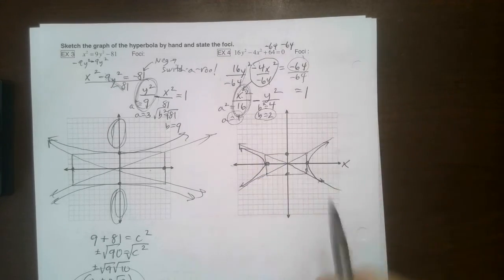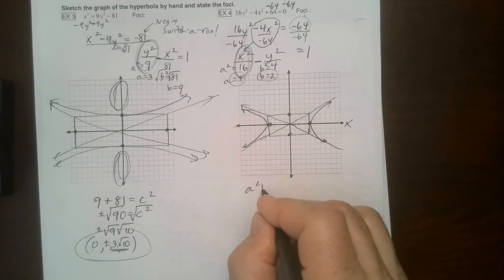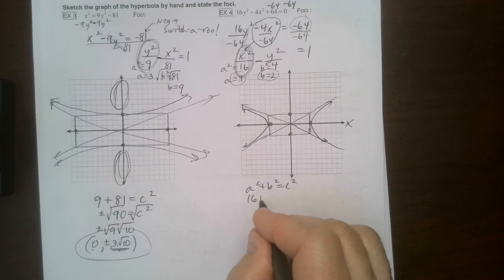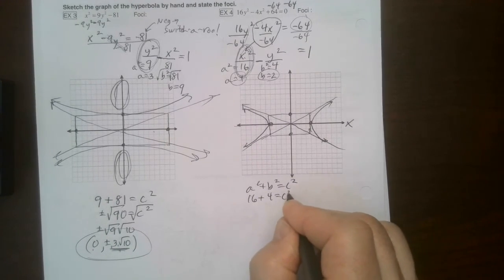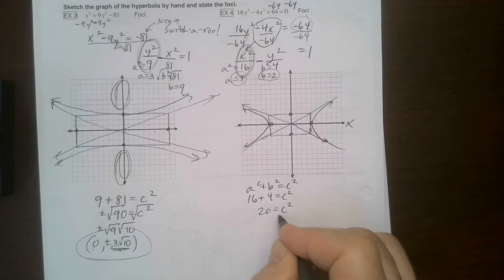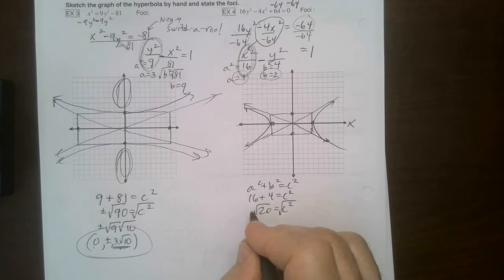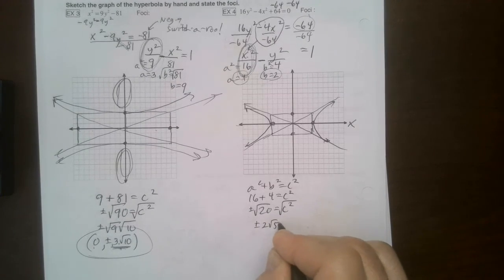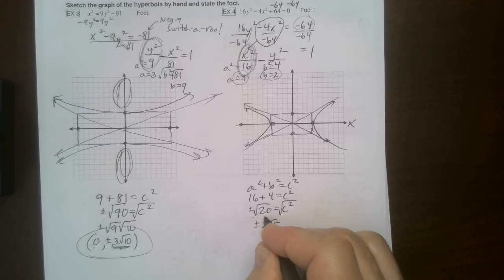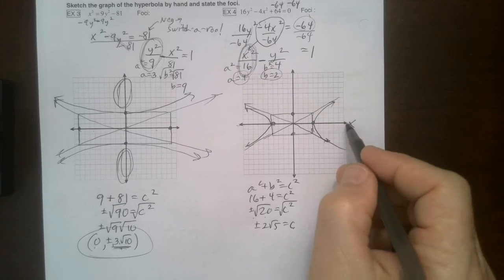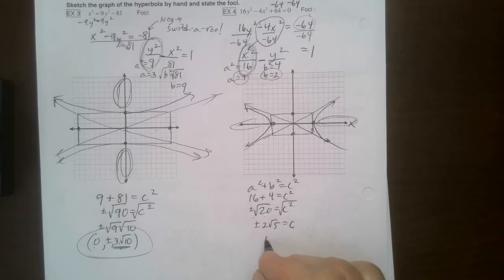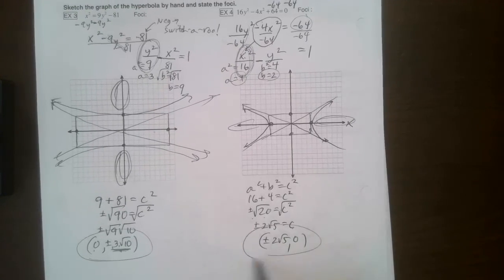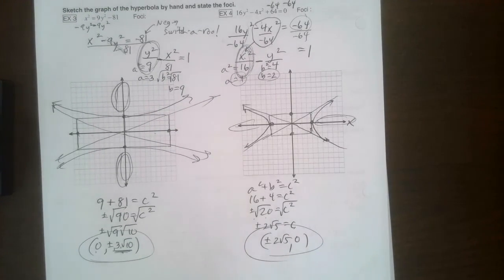Where's the foci? Well, a squared plus b squared equals c squared. A squared is 16, b squared is 4. So I get 20 equals c squared. Take the square root. Bada boom, bada bing, do the right thing. So that's plus or minus 2 square root of 5, because it's the square root of 4 times the square root of 5. I just didn't show my work. And because it needs to be on my x-axis, it's going to be plus or minus 2 square root of 5, comma, 0. There's my foci. Zip, plural. There you go.